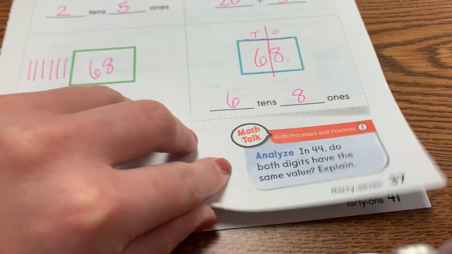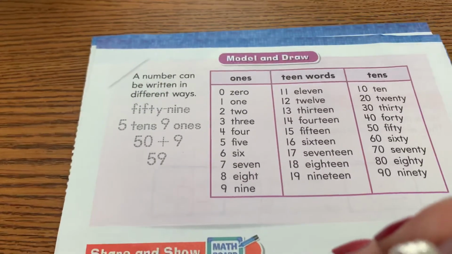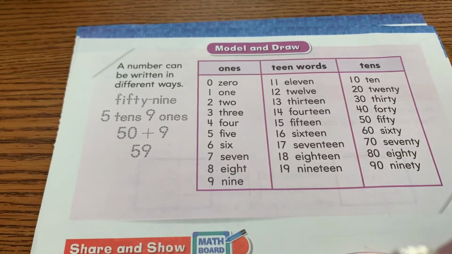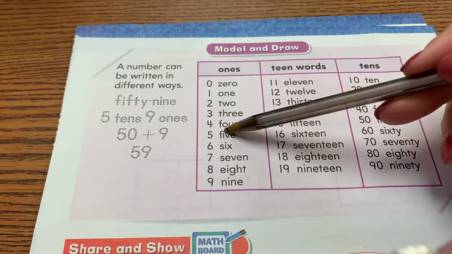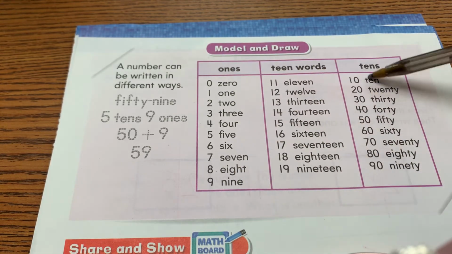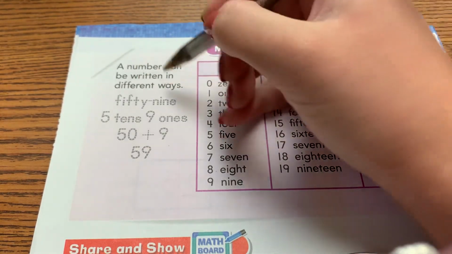That was page 37. We're changing now to page 38. Page 38 is a very important page to remember. You're going to have to look back at this in order to know how to spell these number words. A number can be written in four different ways.